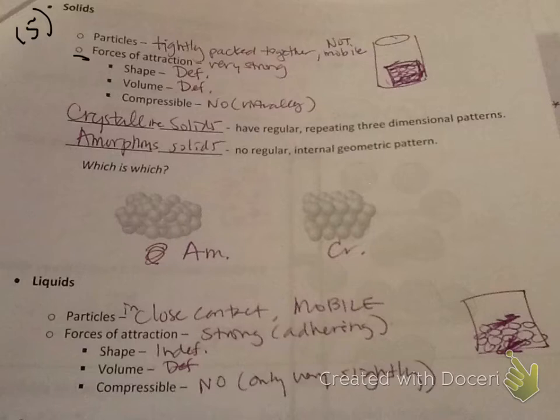If you look at a solid, what do you see? Well, the first thing is the shape. Solids have a definite shape. They don't change their shape if you put them in different containers. If you take an ice cube and you put it in a beaker, it's still the shape of the ice cube in the beaker or outside of the beaker, right? It doesn't change its shape just because it's in a different container. If you put an ice cube in a dryer, it's still an ice cube. It's still got the cubic shape. All right, so the shape is definite.